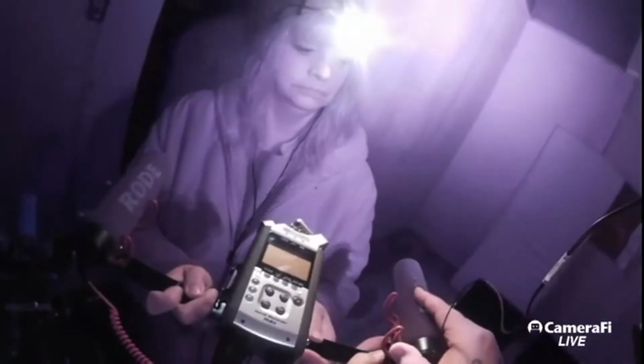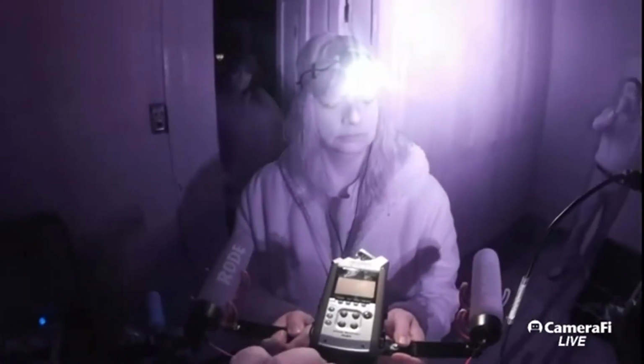So that's what we did. We found that a lot of different types of shotgun mics and bullet mics are very susceptible to electromagnetic interference simply based on their design.